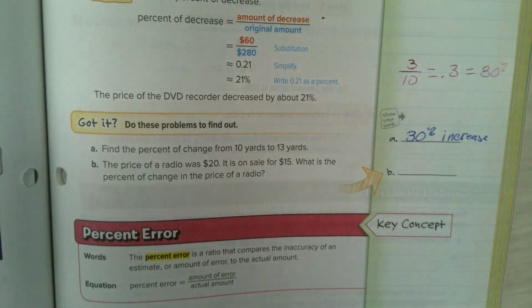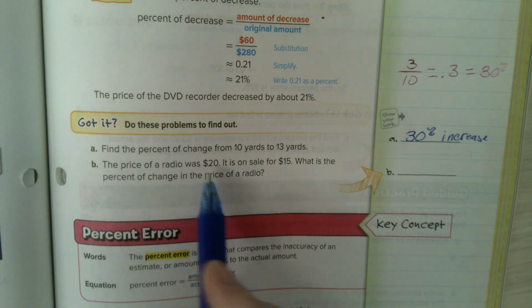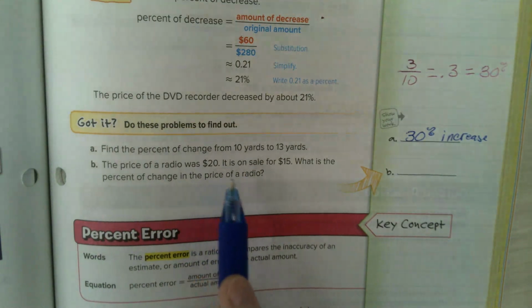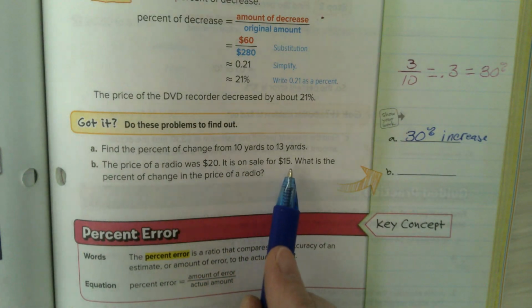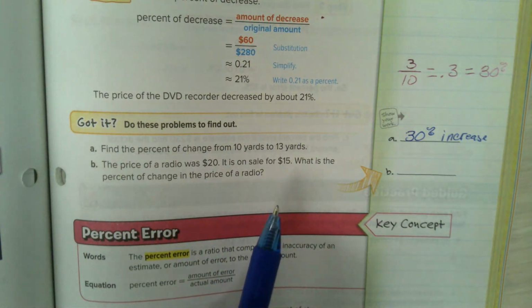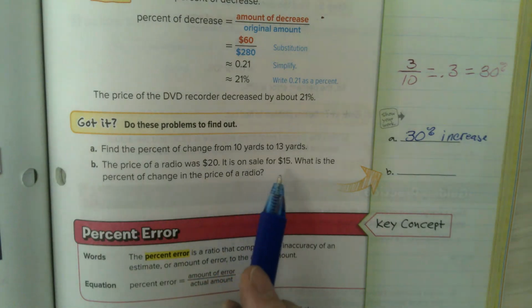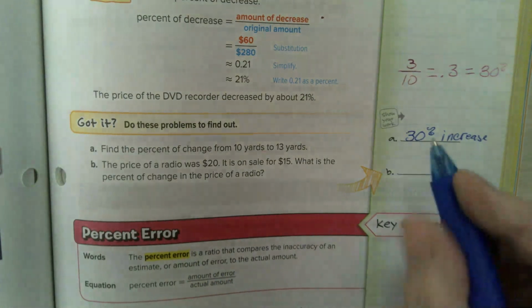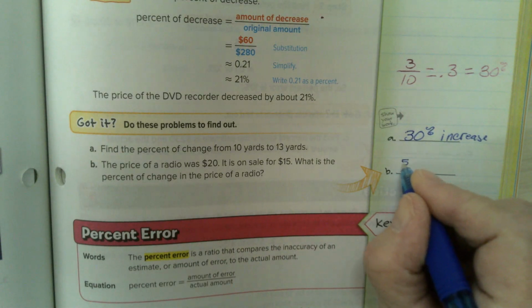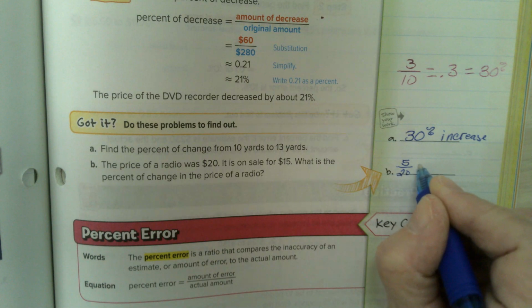It's a good question. Let's do letter B. The price of a radio was $20. That's the original price. It is on sale for $15. What is the percent of change? Okay. Did it increase or decrease? This one's going to be a decrease. 20 minus 15 is 5. So you're going to have 5 over the original, which is 20.